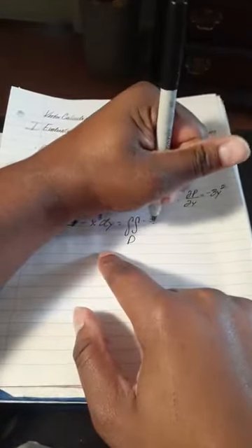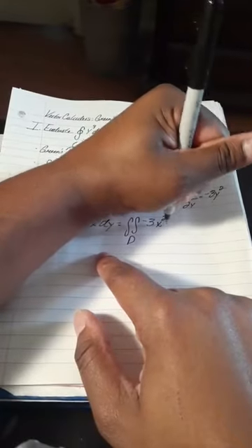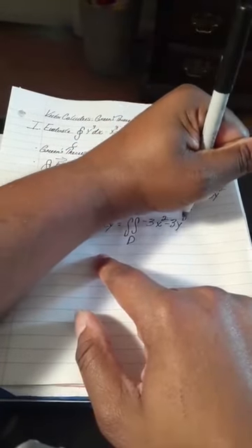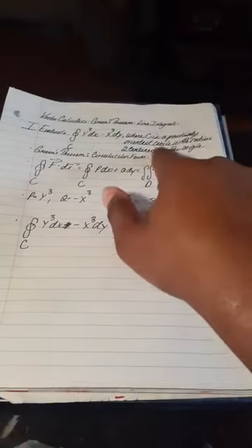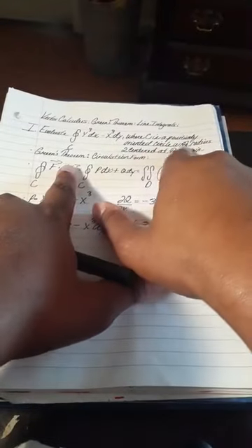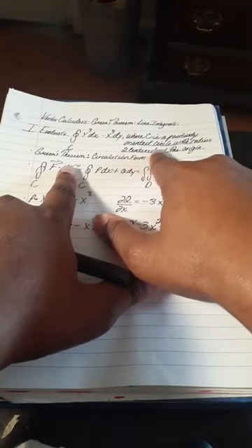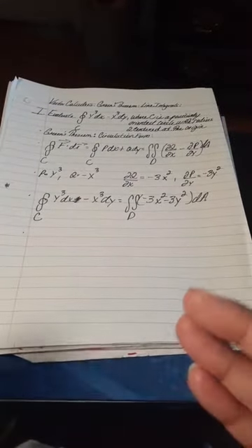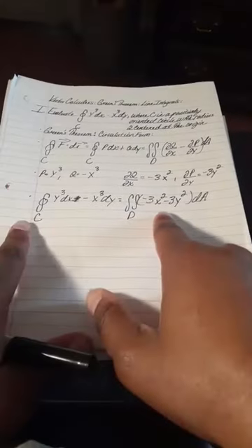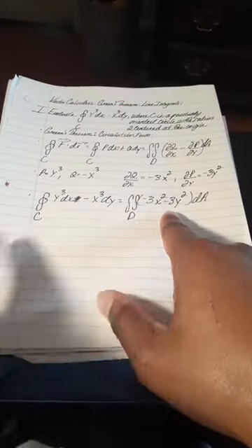And this would be negative 3x squared minus 3y squared dA. Now, if you notice, it's a positively oriented circle with radius 2 centered at the origin. It's basically a disk. So what's best to do in this case is to evaluate this double integral in polar coordinates.